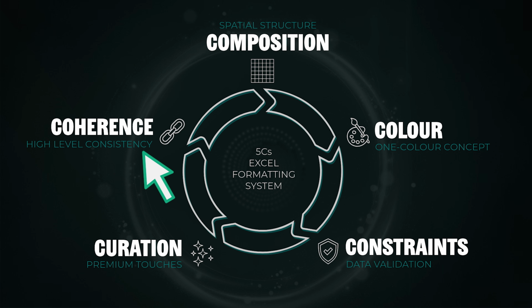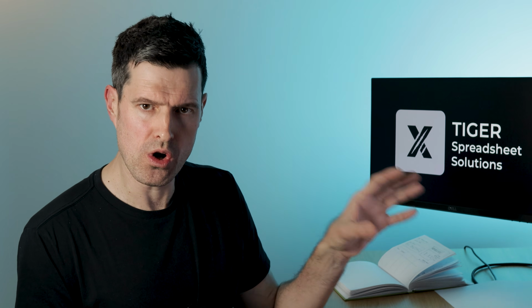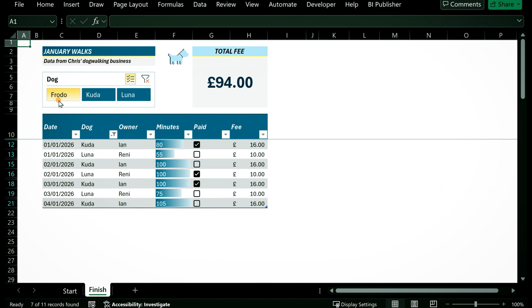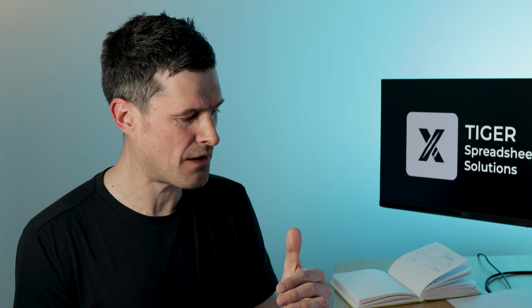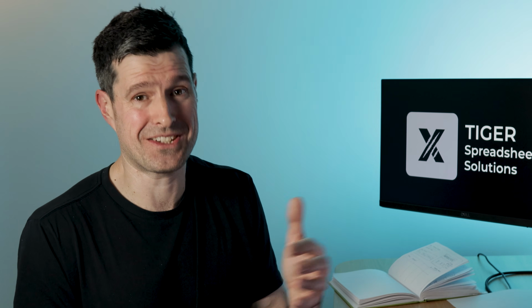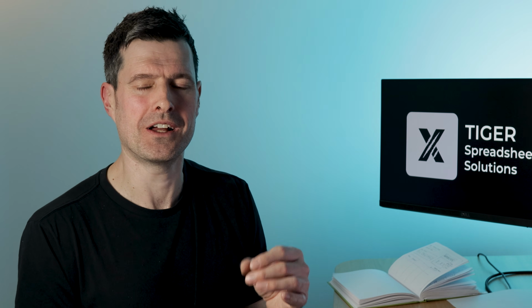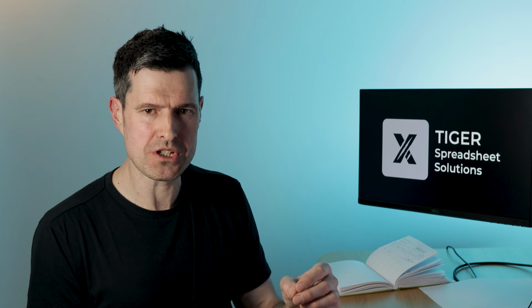And finally, the rule that ties everything together. So by coherence, we're really talking about consistency, and this works on different levels. So firstly, consistency within the worksheet. That's what we've been working on today. But there's more than that. Consistency within a workbook. Yes, can we create the same look across multiple sheets? That's going to make people think it's great working with your file. And at the higher level, what about consistency across multiple workbooks?